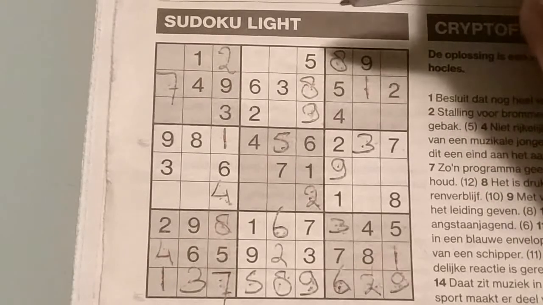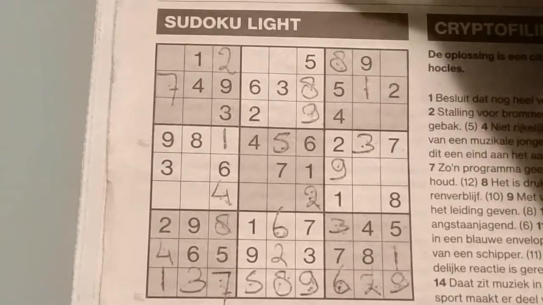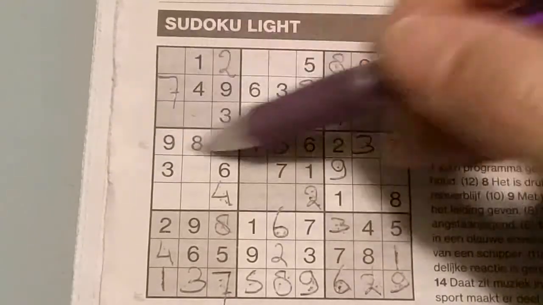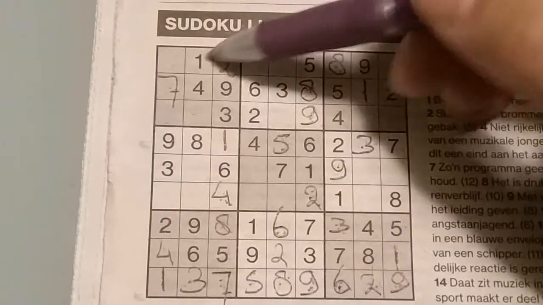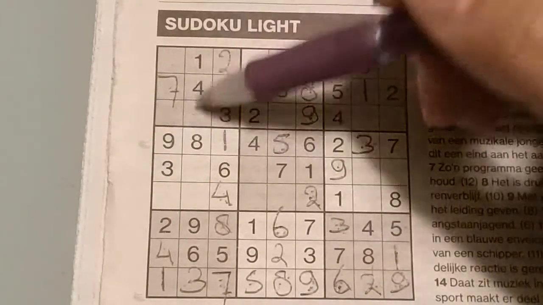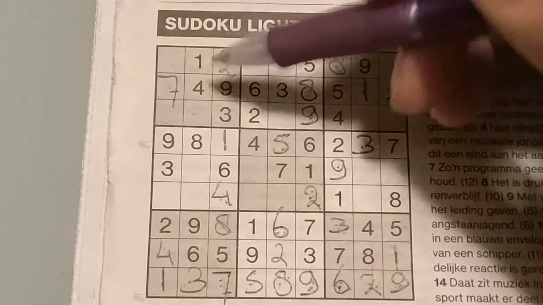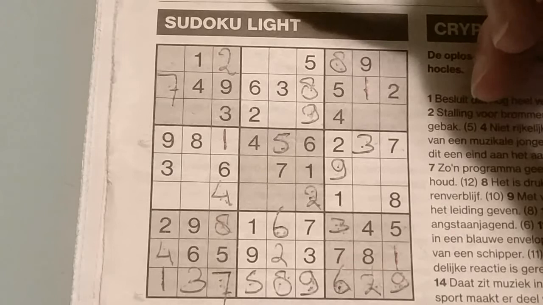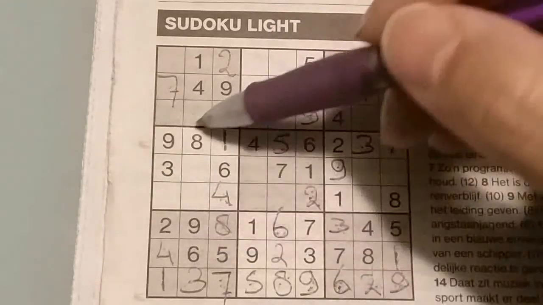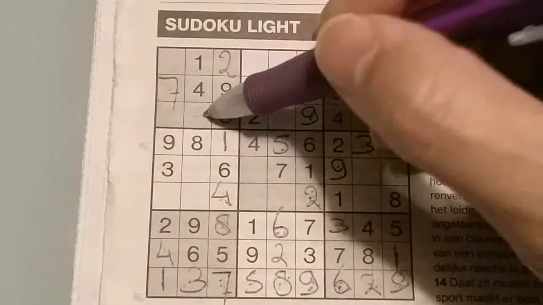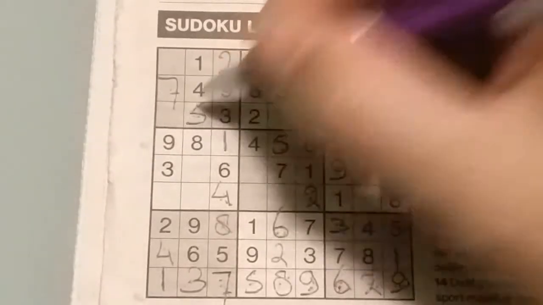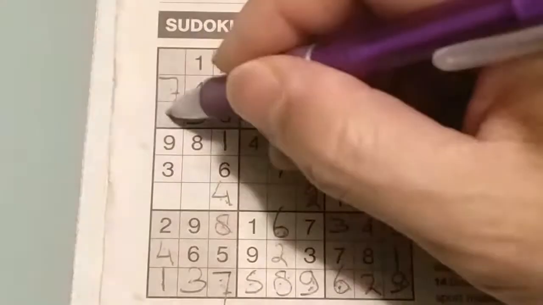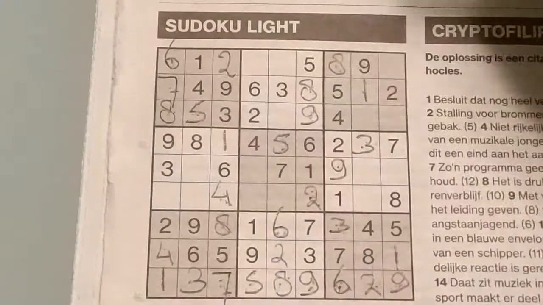Then we have here 3 missing numbers of this big square for the numbers 5, 6, and 8. 6 and 8 I see here, so no 6 and 8 there, so this should be a 5. 6 and 8. We have an 8 there, so no 8 here. 8 should be here, and the 6 goes there.